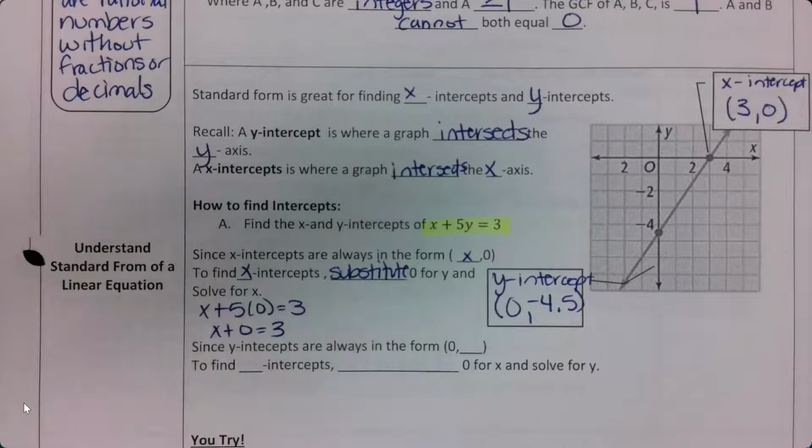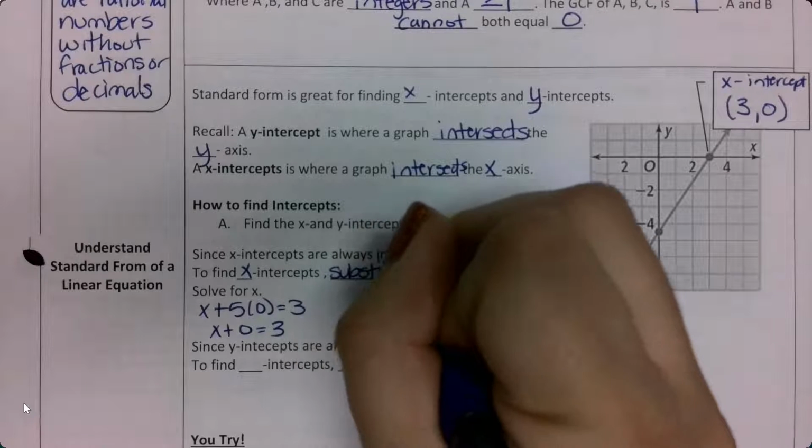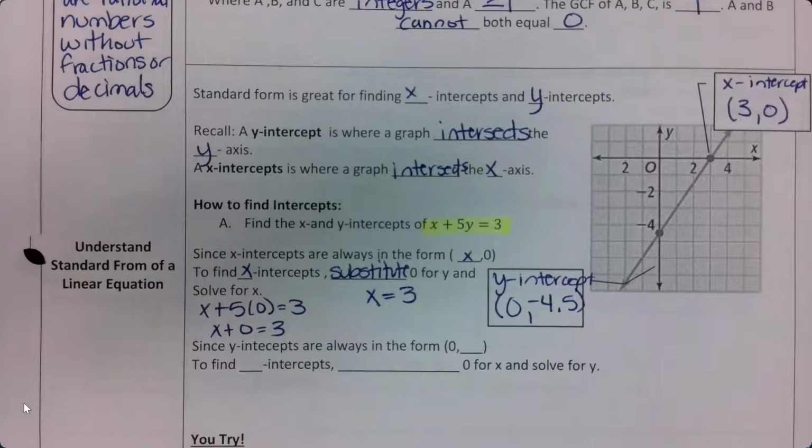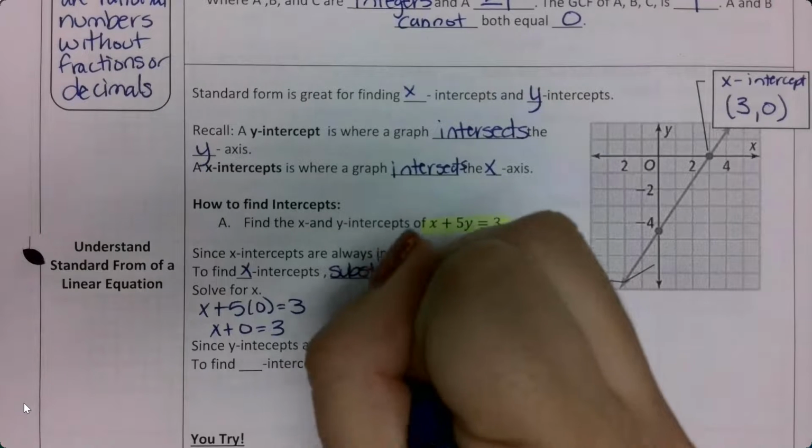Is that my answer? Okay, I could subtract 0, or just because it's 0, I don't have to write it anymore. That's not how I want to write my x-intercept, though. I want to have it as a point. 3, 0.